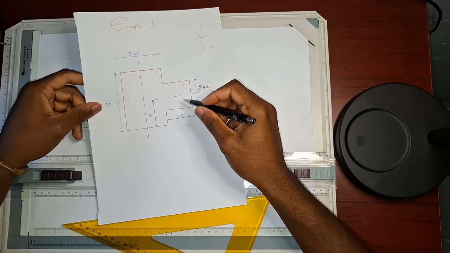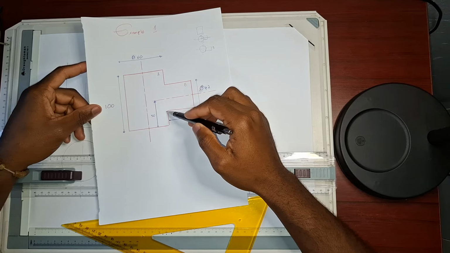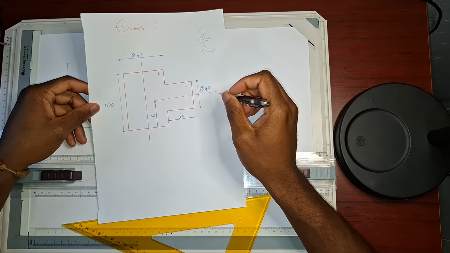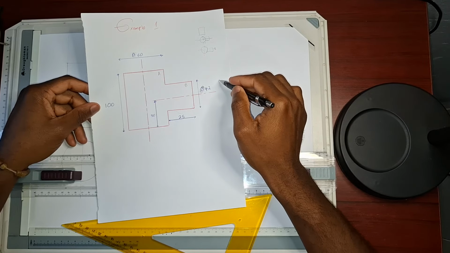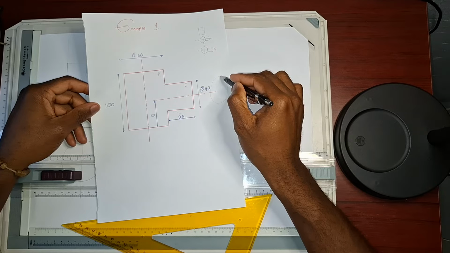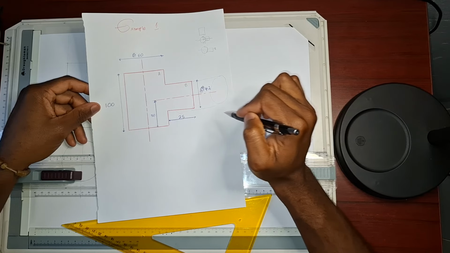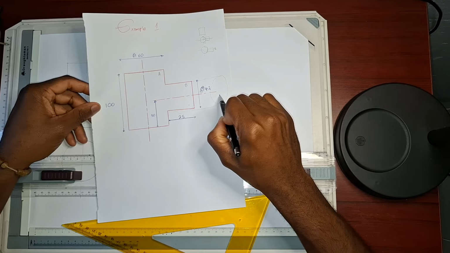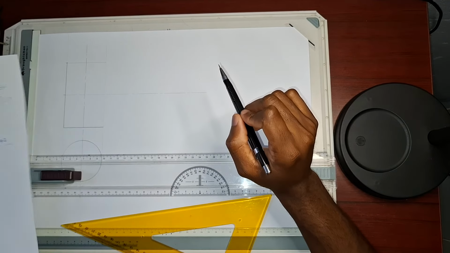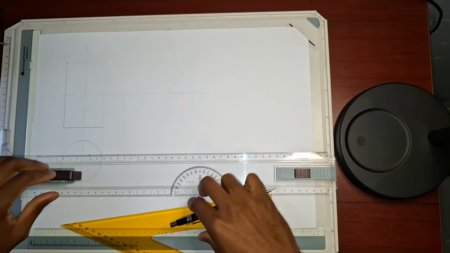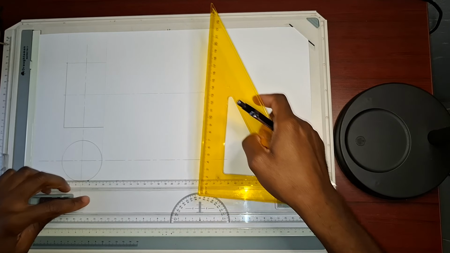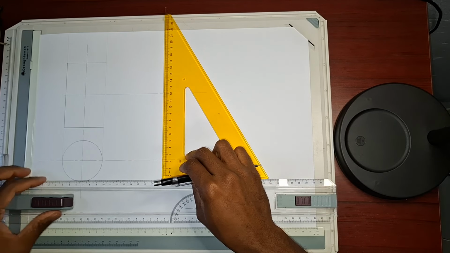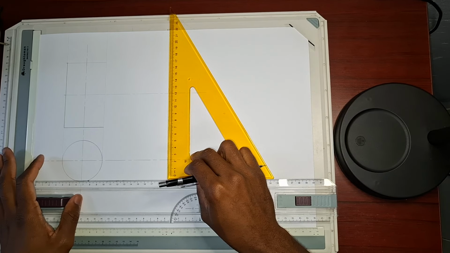Now we have to insert the branch B right there. Like I said, when you have a cylinder, you start on the circle, then you project it back to that one. You don't start here and project there. You start there and project on the other side. Let's say we put the circle somewhere there.